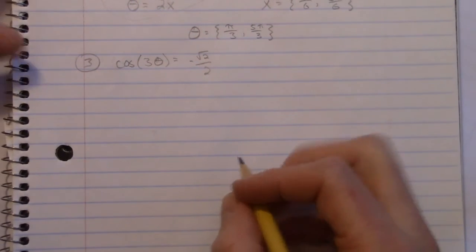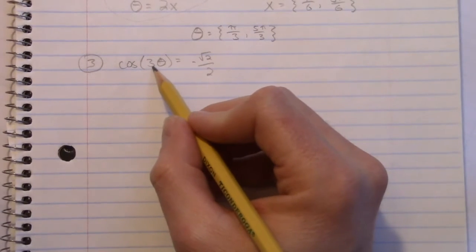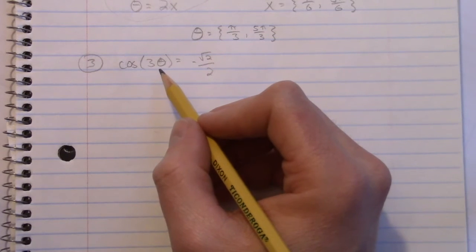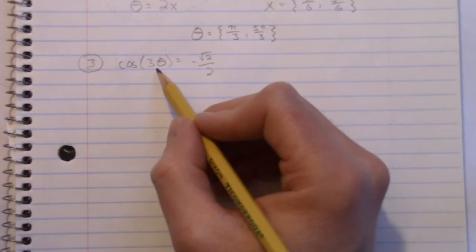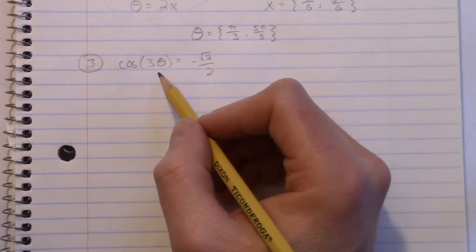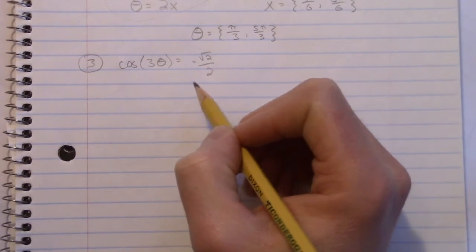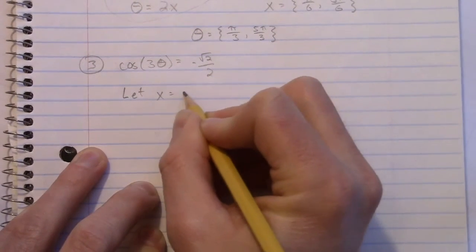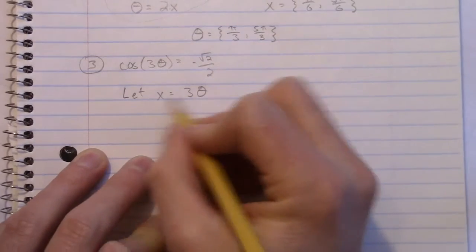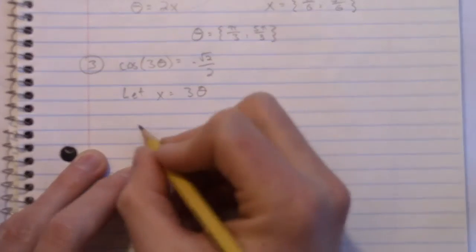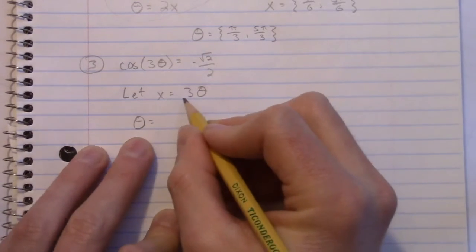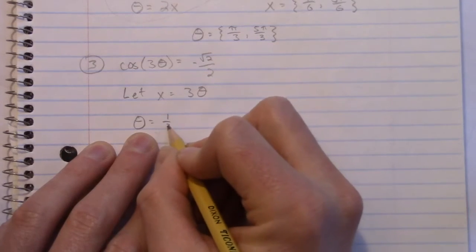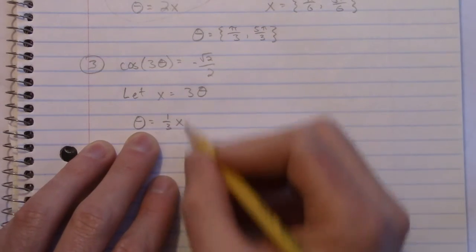So I could try to separate this into 2 theta plus theta, and then use double angles and some difference formulas for cosine, but I wouldn't be able to get anywhere because ultimately I would need the sine values of this. Again, I don't have a reference triangle. So what I'm going to do is the same thing I did before. I'm going to say, let's let x equal 3 theta. And if that's true, then theta must equal, let's solve for theta here, divide by 3, which is the same as multiplying times a third. That's 1/3 x. All right, and I'm going to come back to that.